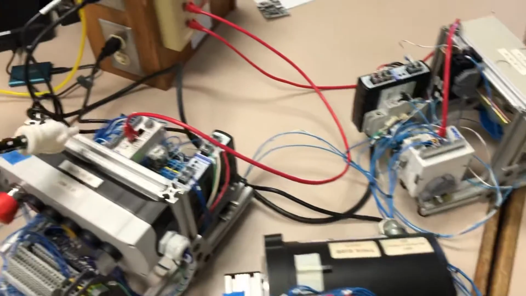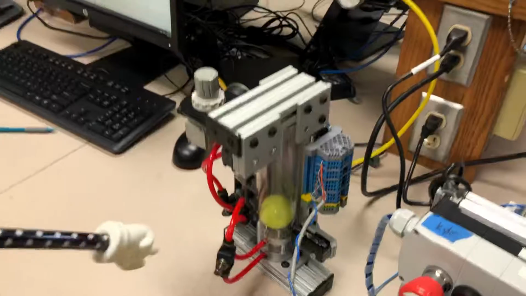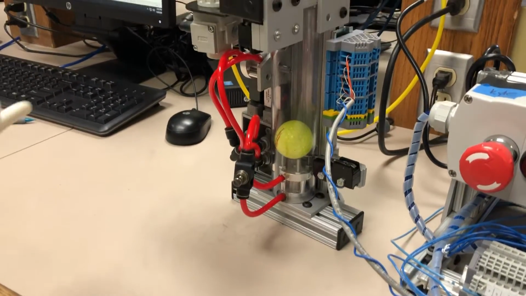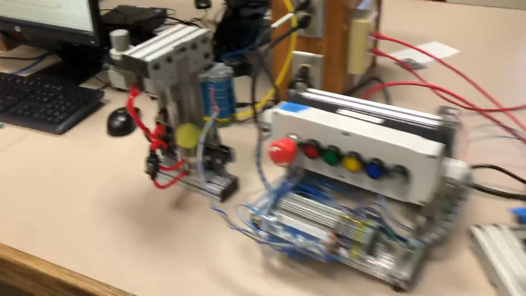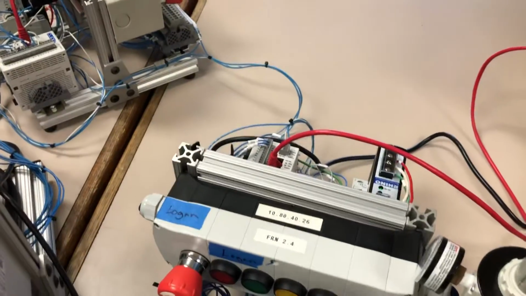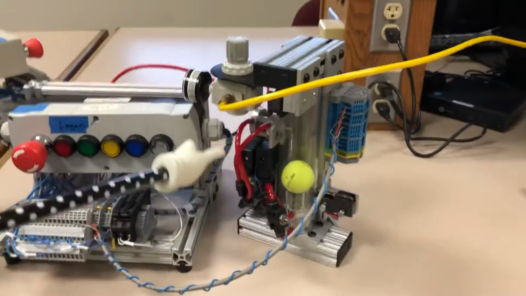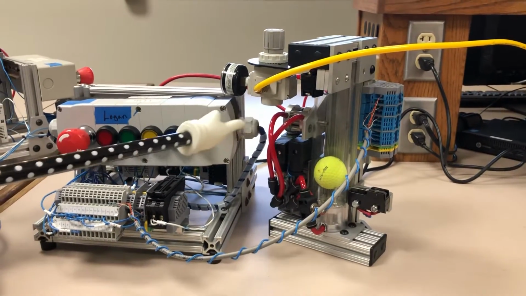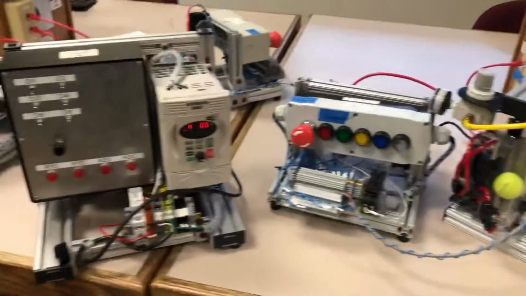The primary PLC is controlling a ball shooter that will shoot a ball 5 times. Once the 5th time is complete, the ball will stay at the top of the ball shooter. We have a secondary PLC that is controlling a second ball shooter that will do the same thing. The ball will shoot 5 times, and once the ball is on the 5th shot, it will stay at the top of the ball shooter.